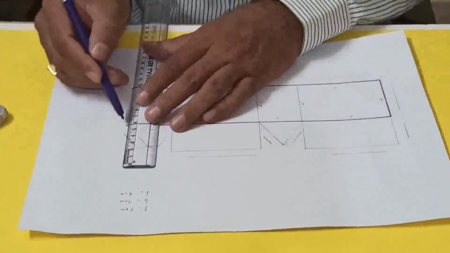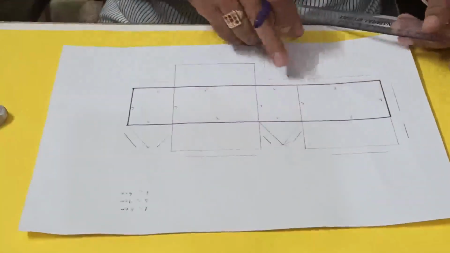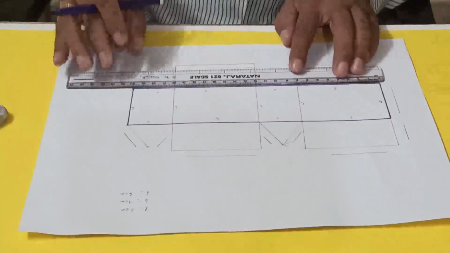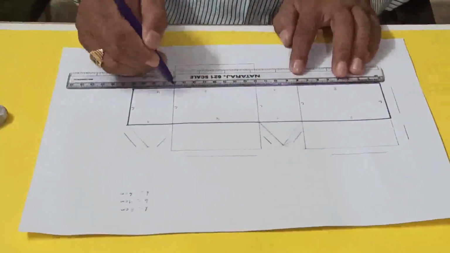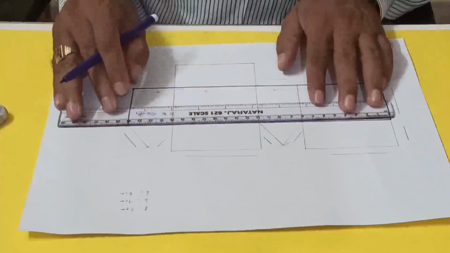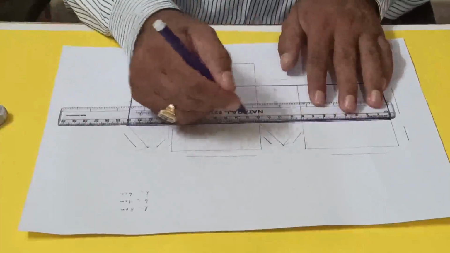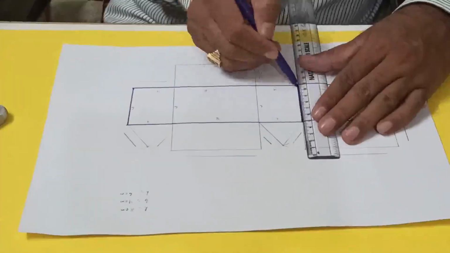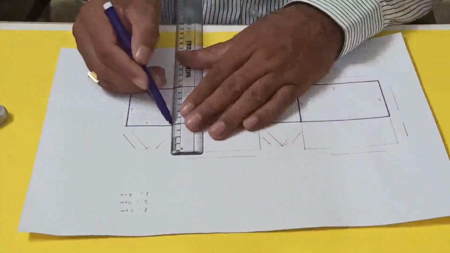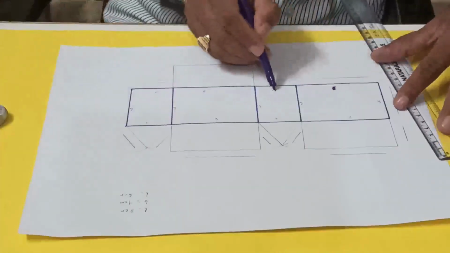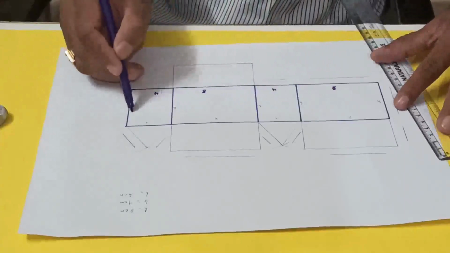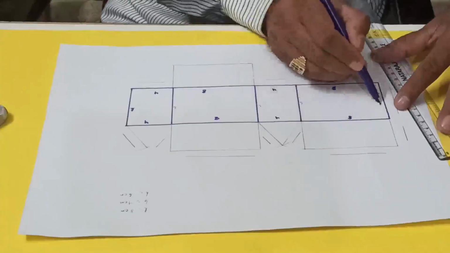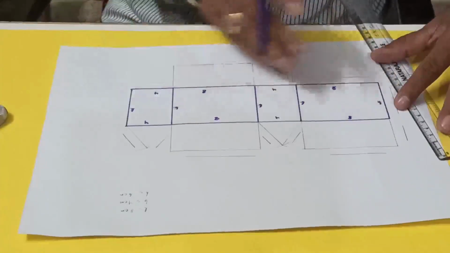So the rectangle is completed. Now length is 8, breadth 4, so I'll put the marks here at 8, 12, 20 and 24, and on this side also 8, 12, 20 and 24. So I'll join these. This one is 8, 4, 8, 4, 6, and 4, 8, 4, 8, this is 6. So these are the 4 walls.